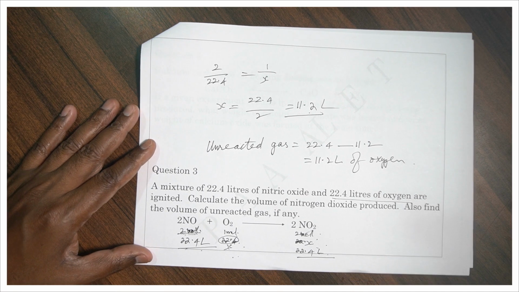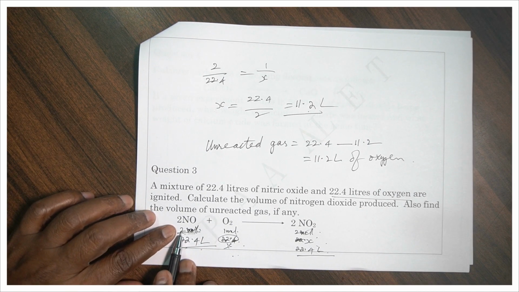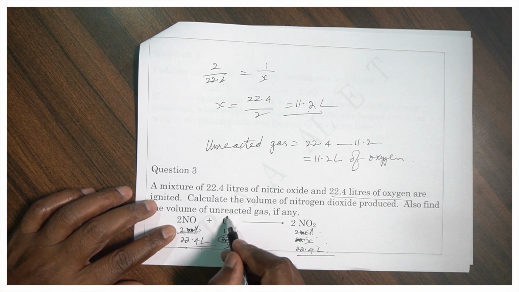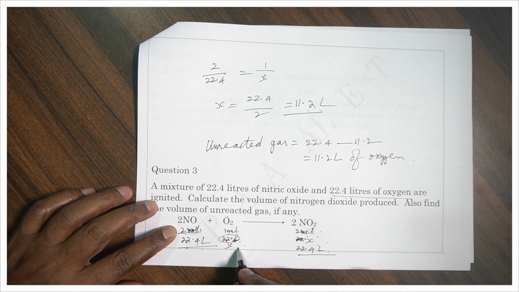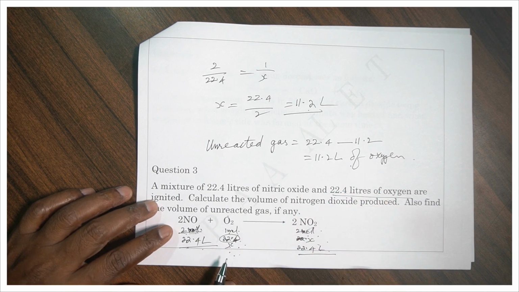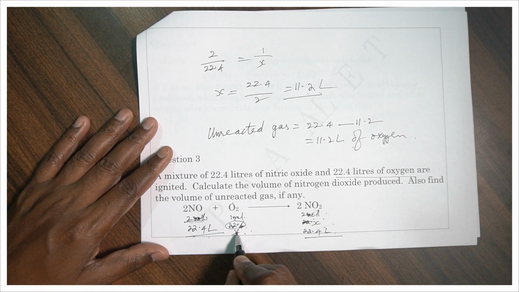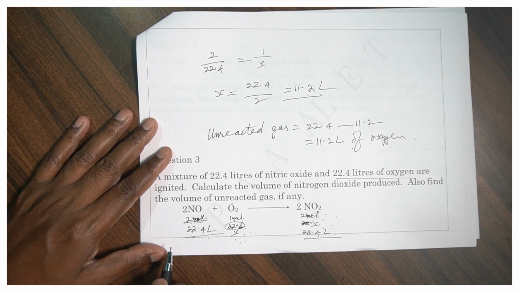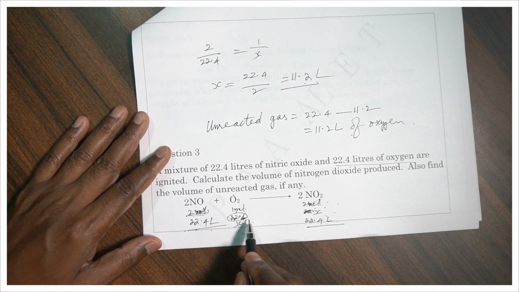I don't know whether you are following or not. See what is happening here. If you see Gay-Lussac's law, 2 volumes of nitric oxide, 2 volumes of nitrogen dioxide is formed. Oxygen is 1 volume, but we have taken 22.4. We need only 11.2, but we have taken 22.4. So that is why it is in excess. In other words, if you start calculating 1 volume as 22.4, then this will be double. But then you need more nitric oxide, which is not there. So you have to go by the least one available. So this will be in excess.